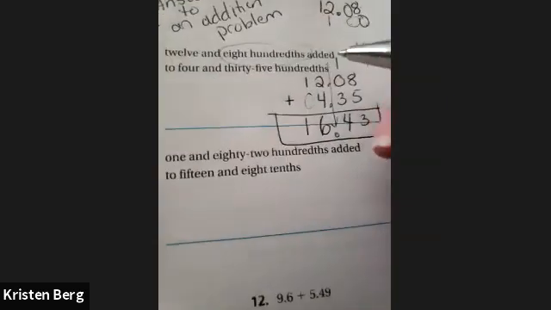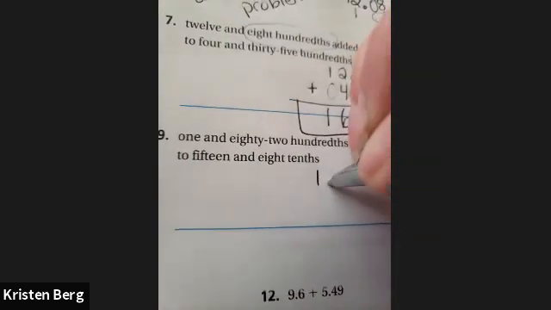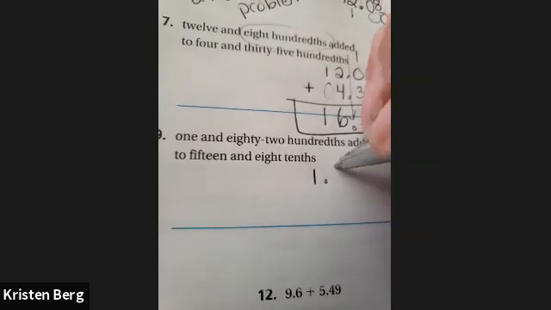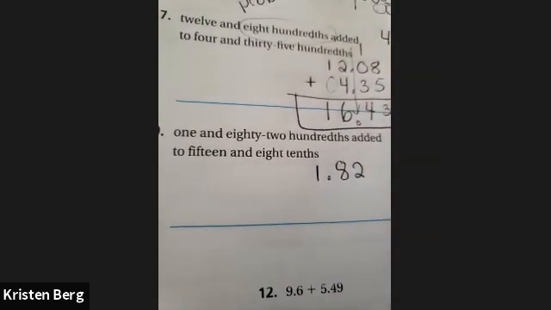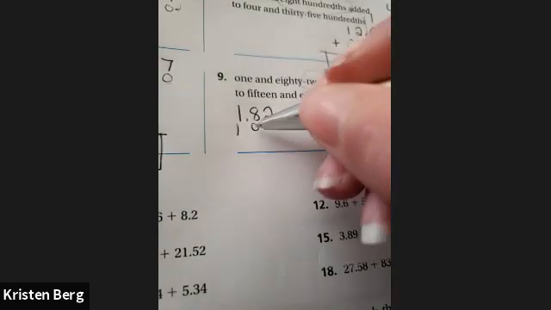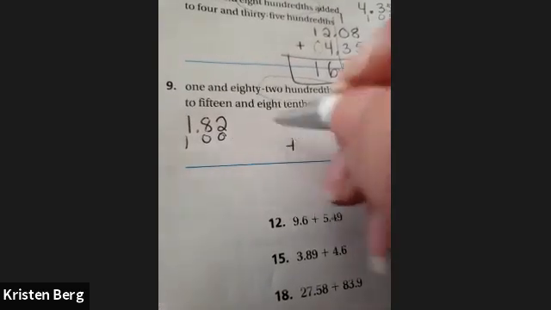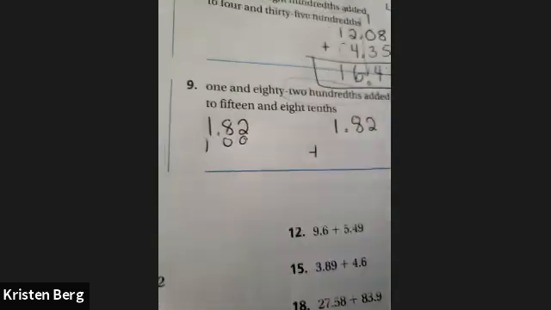All right, next. This one is 1 and 82 hundredths. We'll see if this is true. That 2 needs to be in the hundredths place. Let's see if that is true. Yes, it is. So therefore, this is correct. So that is the number. And then we have to add it to 15 and 8 tenths.